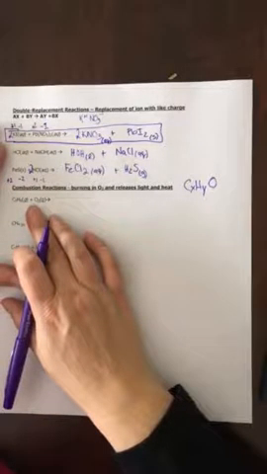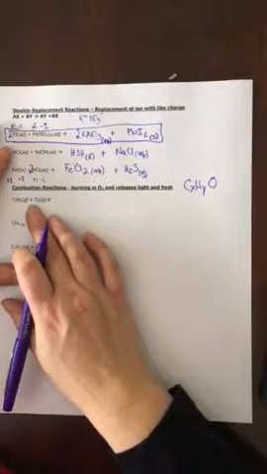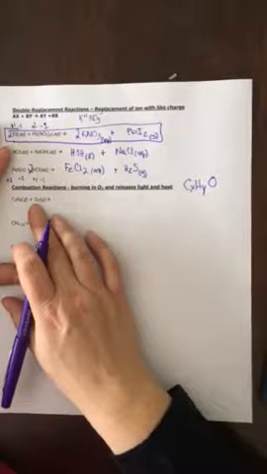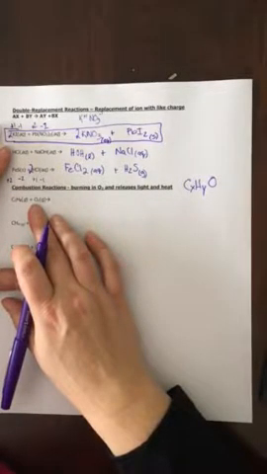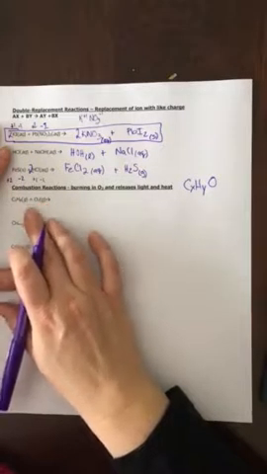Burning in air, which means plus O2. Whenever you see burning, burning means plus O2. Heating does not mean burning. They're totally different, okay? So if it says burning, I'm adding O2.